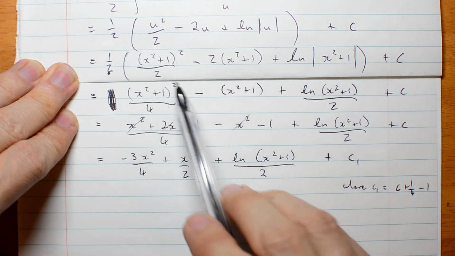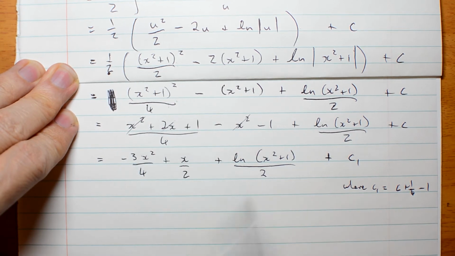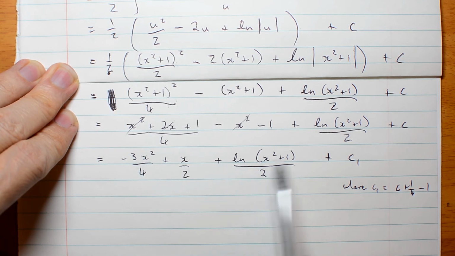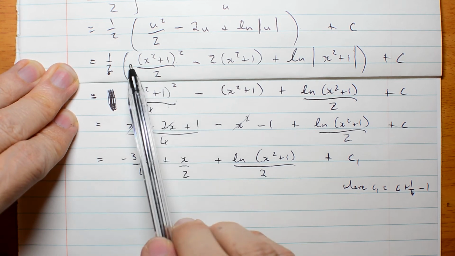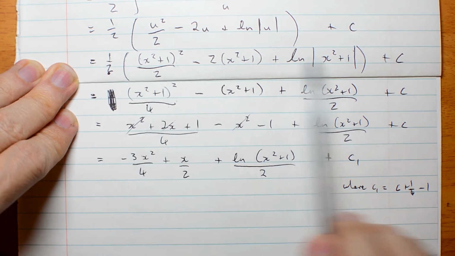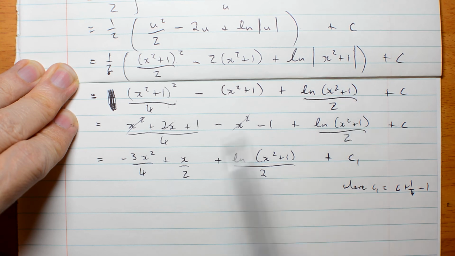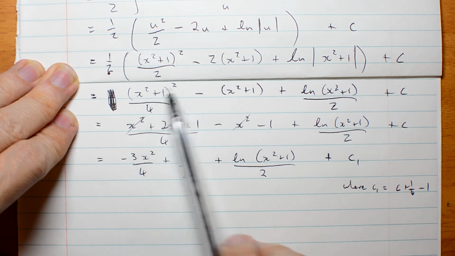And that's why, if it's just a low power, I might consider doing this. You might prefer to write these as fractions. You could write minus 3/4 x squared plus half x plus half ln of x squared plus 1. Doesn't really matter which way you do that. But I did want to show you that although this is a perfectly good and perfectly valid answer, it is actually possible to simplify it a little bit more by expanding those brackets.